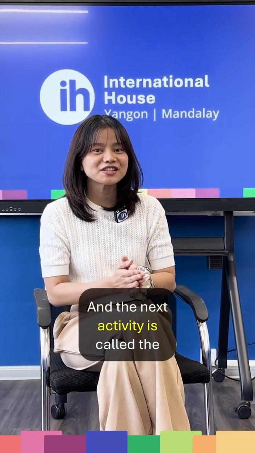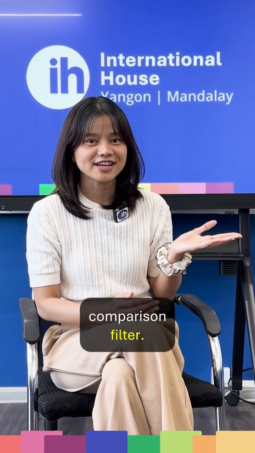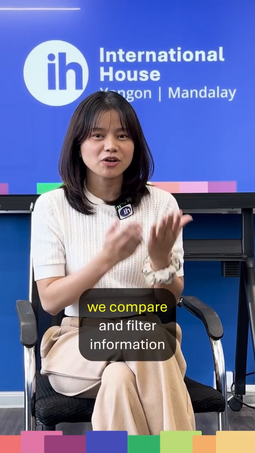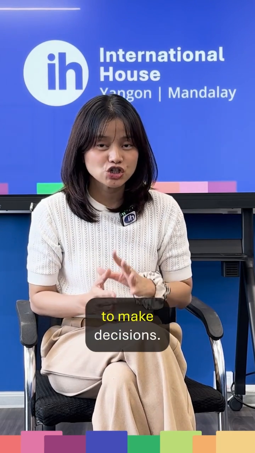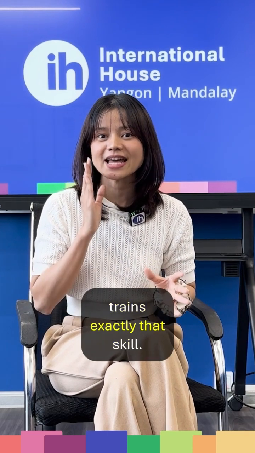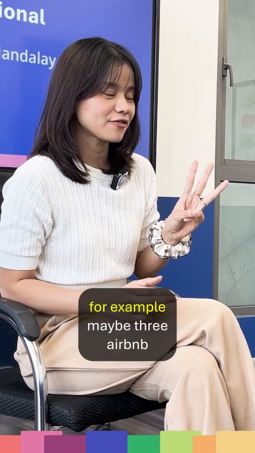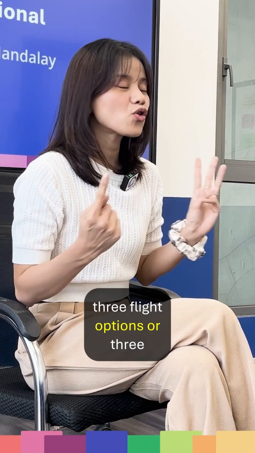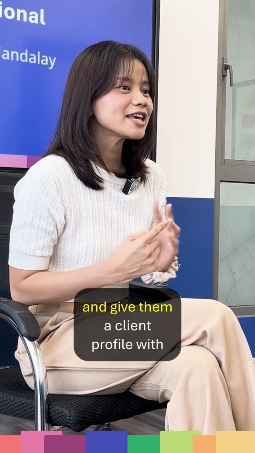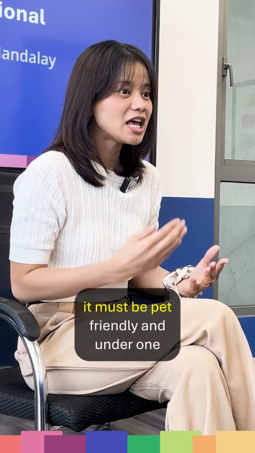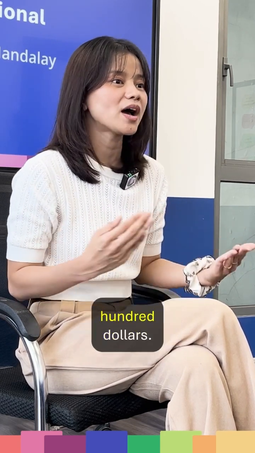And the next activity is called the comparison filter. So in real life, we rarely read just one text. We browse, we compare, and filter information to make decisions. So this reading activity trains exactly that skill. Give your students 3 short texts. For example, maybe 3 Airbnb listings, 3 flight options, or 3 project descriptions. And give them a client profile with clear deal breakers, such as it must be pet friendly and under $100.